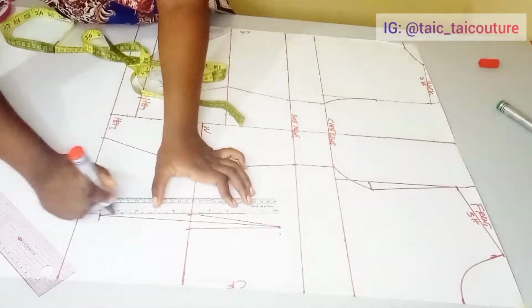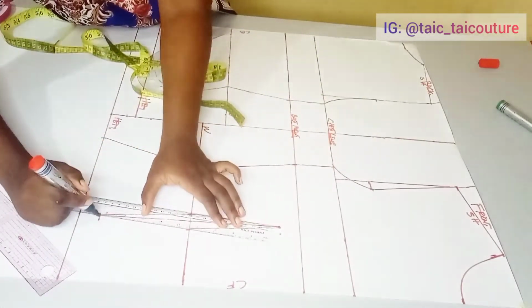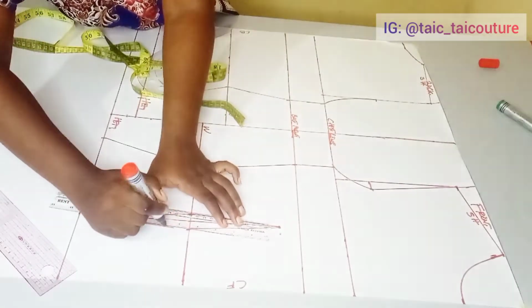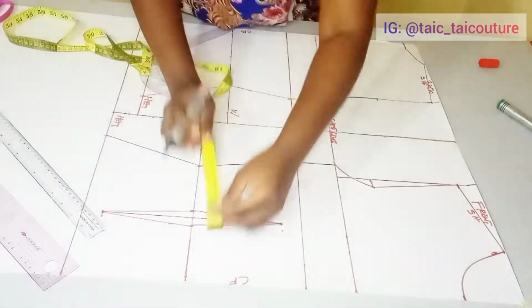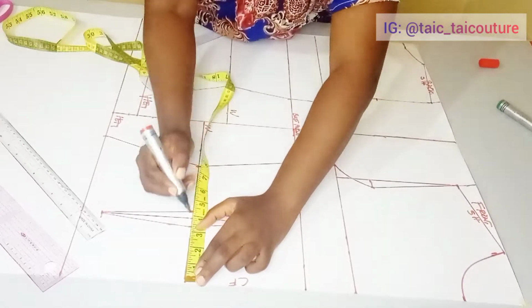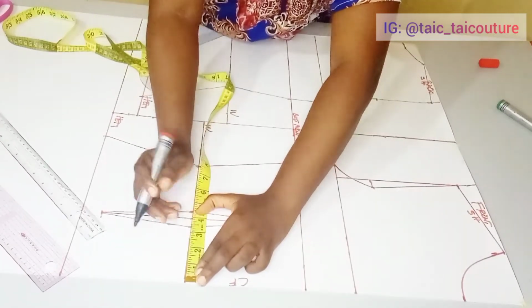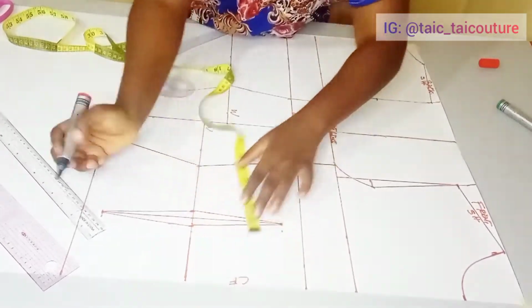So that was the reason why I added ½ inch to the bust span. Because if I had measured 3.5 inches directly, and then I go ahead to take ½ inch, I'll be left with 6, which is not enough for my bust span. So yes.